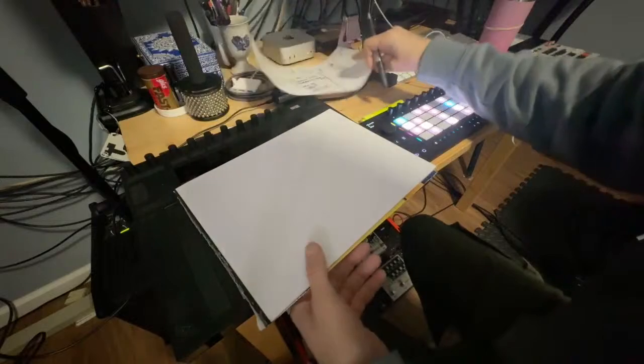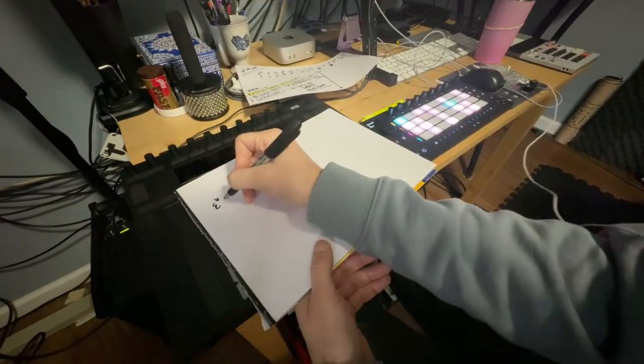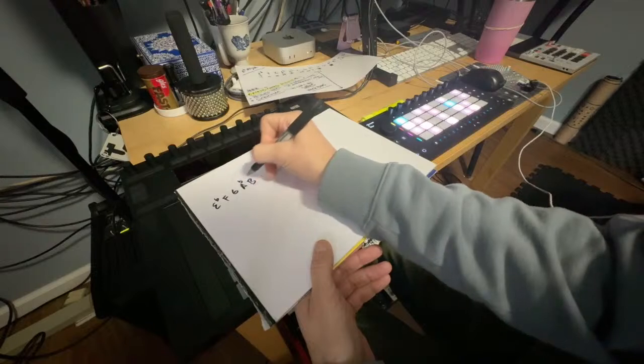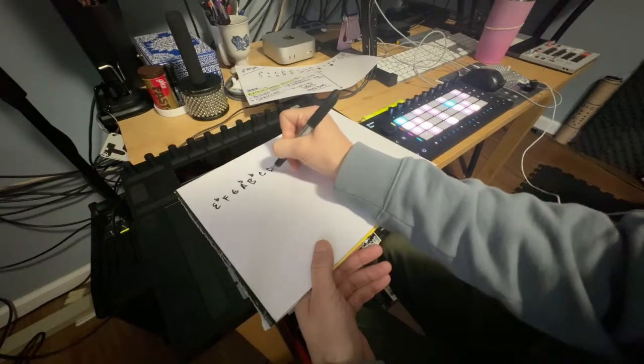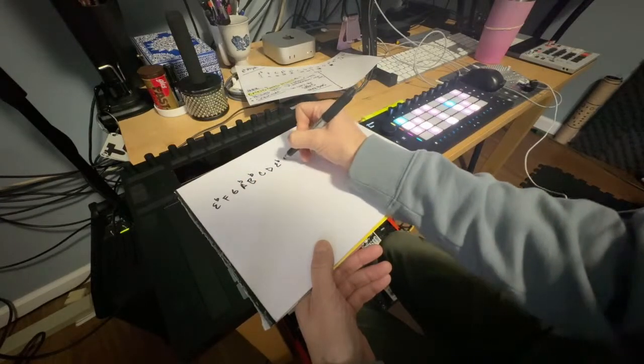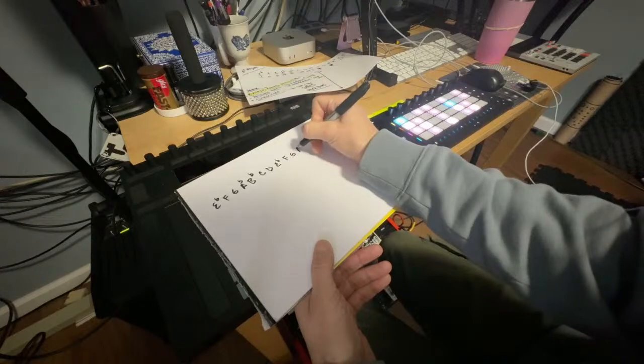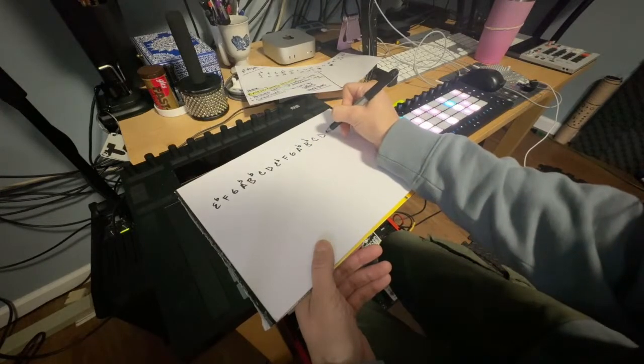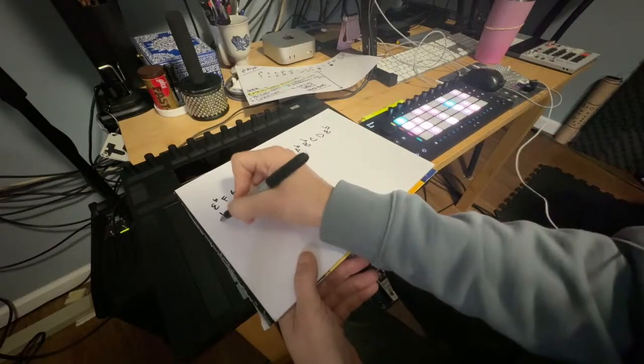So let me rewrite because I was getting kind of sloppy. It's okay. And again, we're E flat, F, G, A, B, C, D, E flat, F, G, A flat, B flat, C, D, E flat. Okay, I write them out. I do my chords.